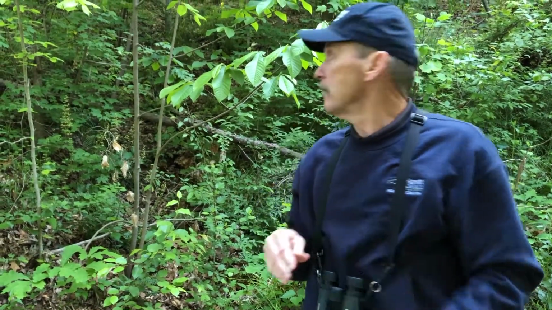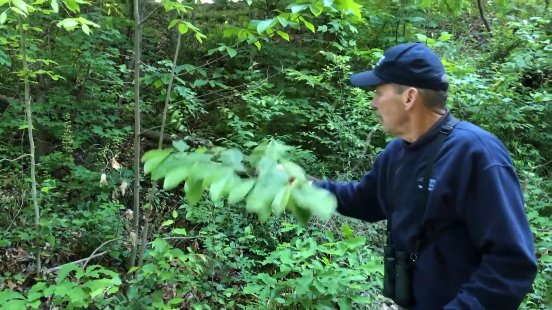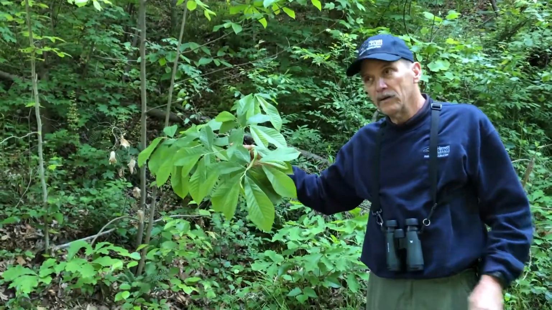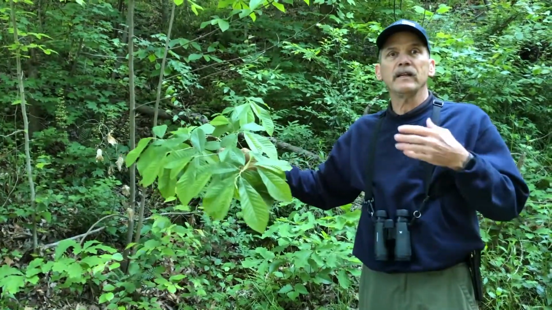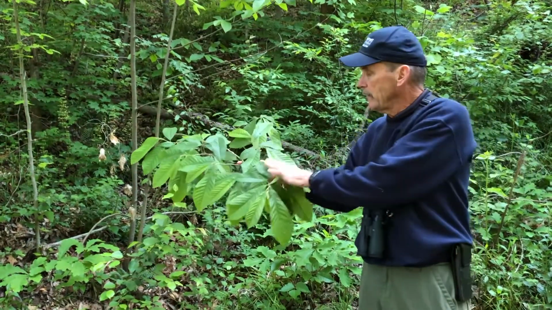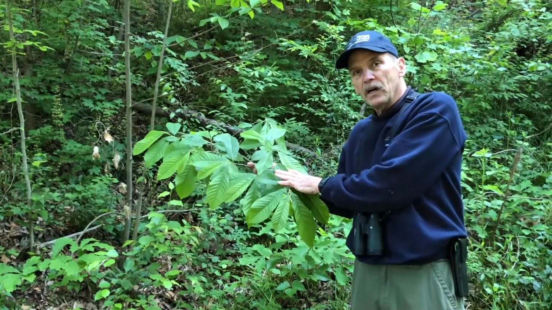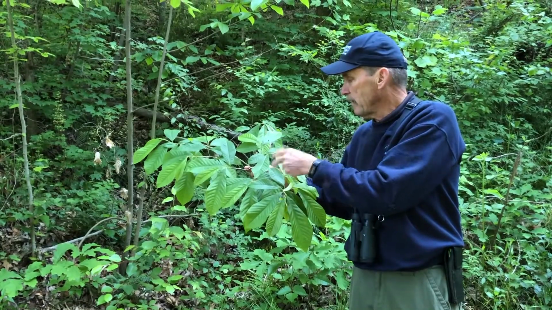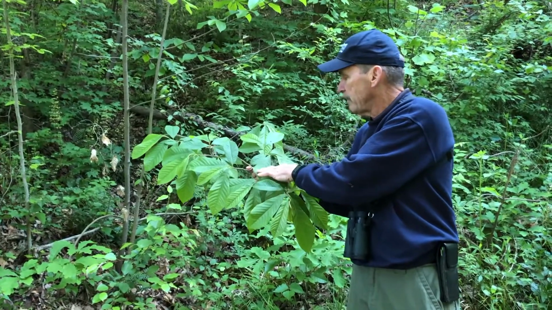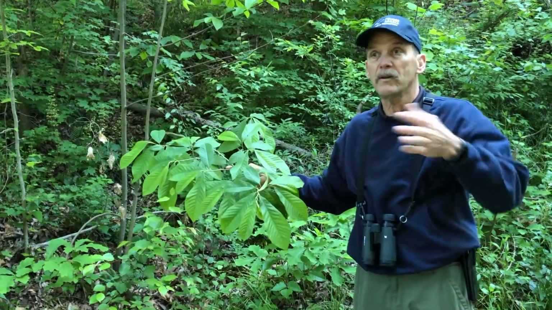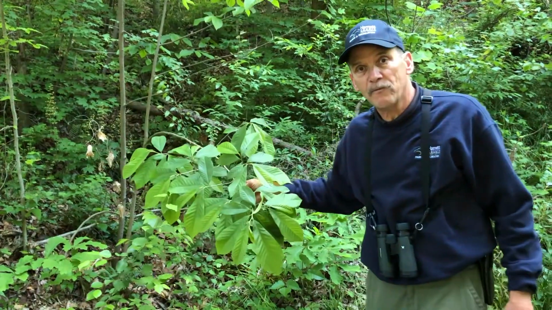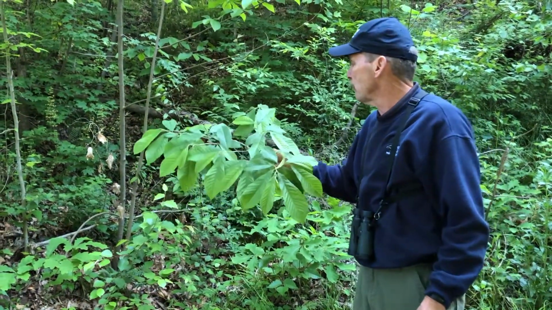This one is actually one of those where if you crush it and smell it, you get a very distinct odor. This plant is called pawpaw. Pawpaw is in the family with tropical plants. We've got 2 different types of pawpaws. We've got this one that grows down near the river, and in drier areas there's a dwarf pawpaw that you might also see.